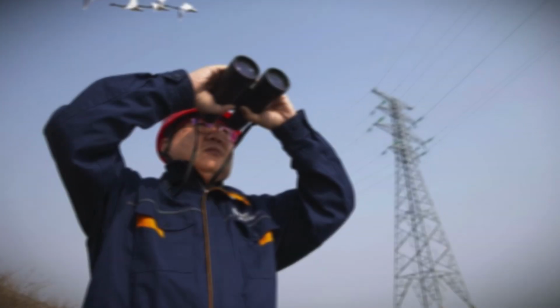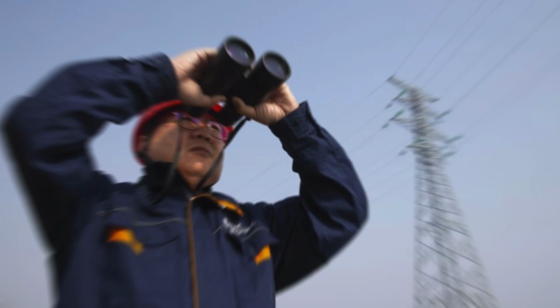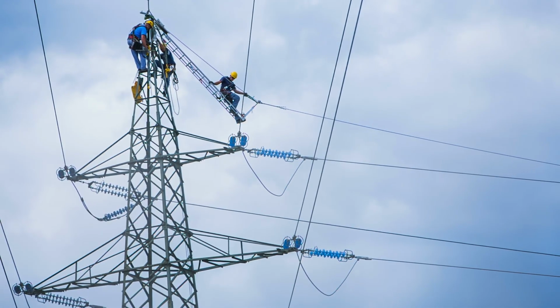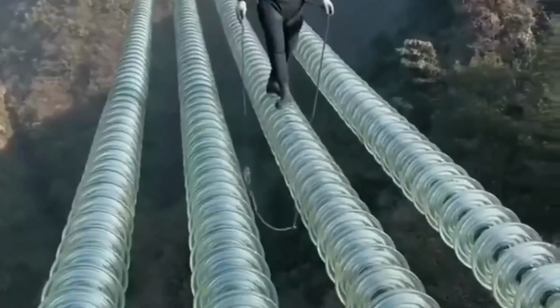power outages. To inspect them, right now workers use binoculars, which is incredibly slow, or walk up towers, which is super dangerous. So to fix that, the National Research Council of Canada asked us to build a solution that would let them inspect these autonomously.